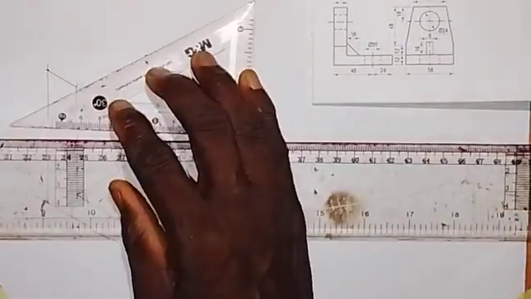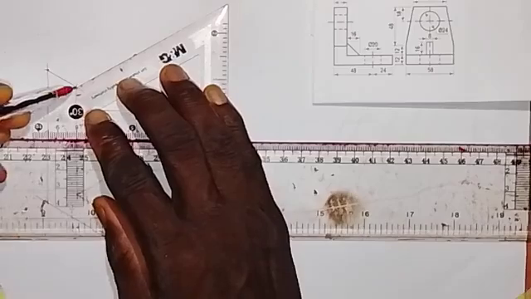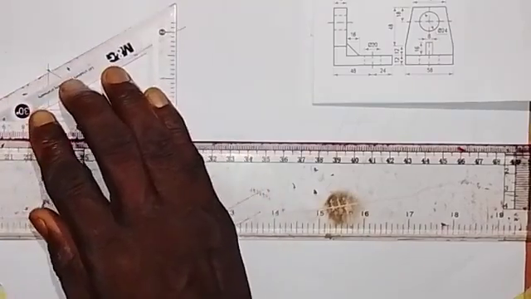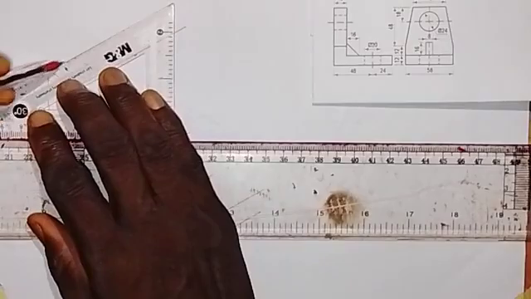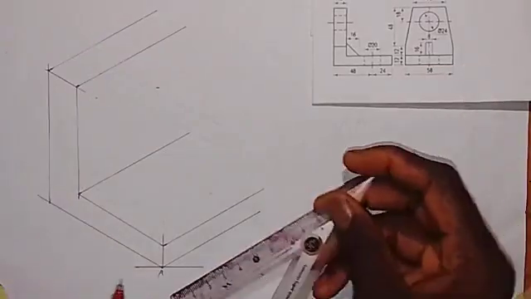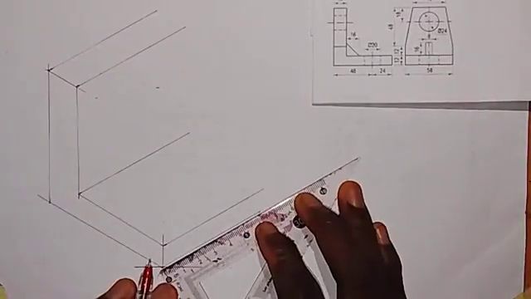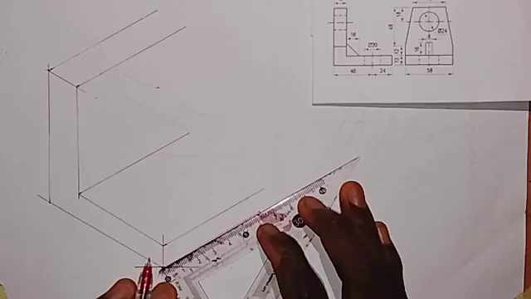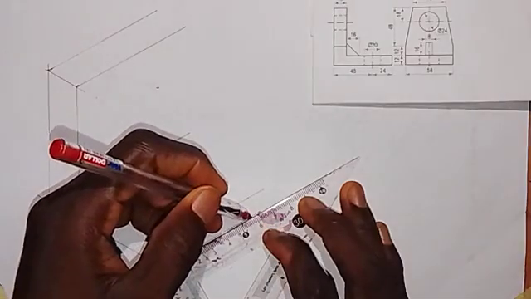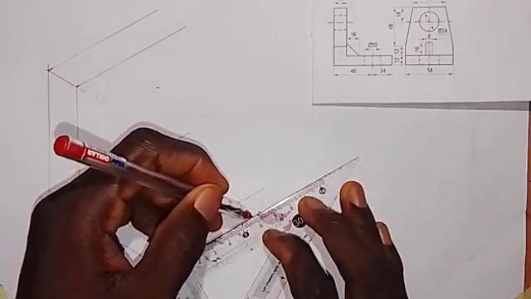Then we come to this point also, so we draw a line in this direction, and then we come to this point and draw a line in this direction. Looking at what we have here, we are going to take a measurement of 58 millimeters from here to here. It's 58. So let's take 58 millimeters here. From this point, this is 58 millimeters here.